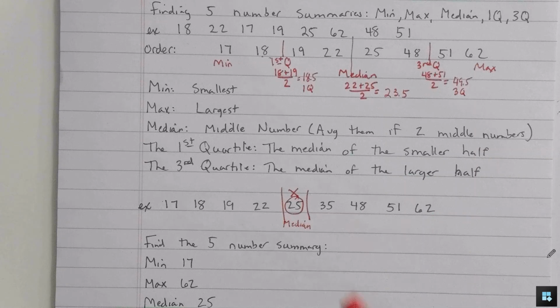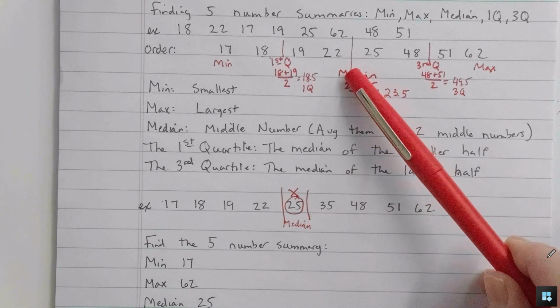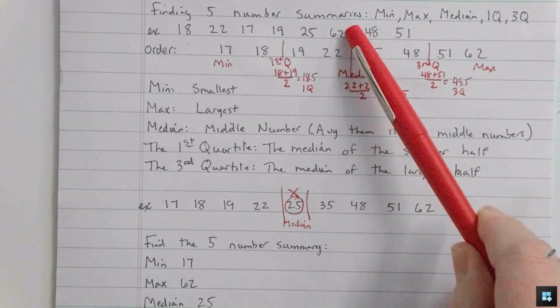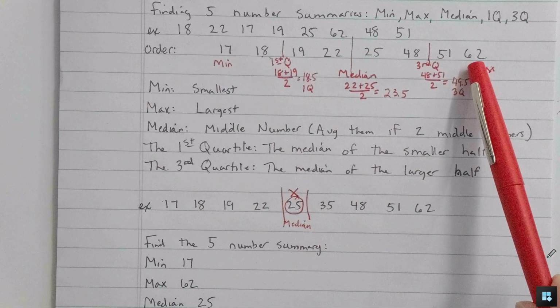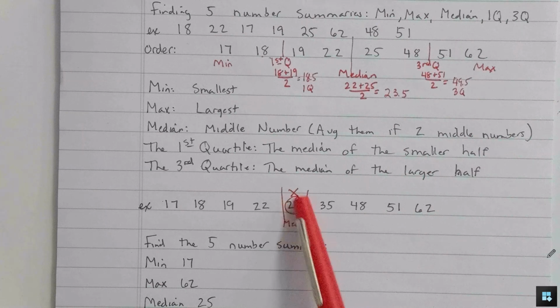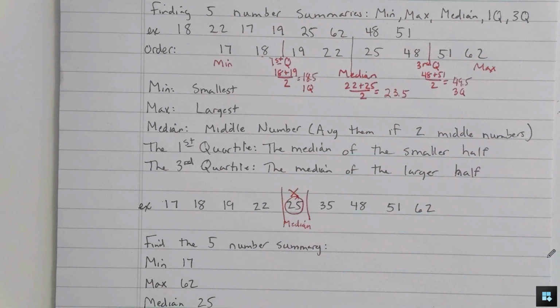So if you have an even number of data points, you draw the line down the middle and look at the bottom half, the lower numbers, and the top half, the larger numbers. If there's a single number in the median, you just exclude it and you still divide that way, only you've crossed off the median from your list as you calculate the quartiles.